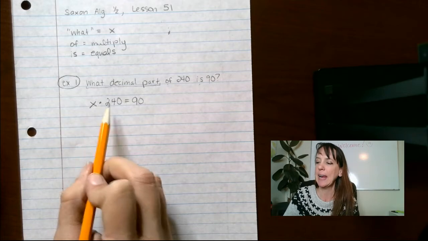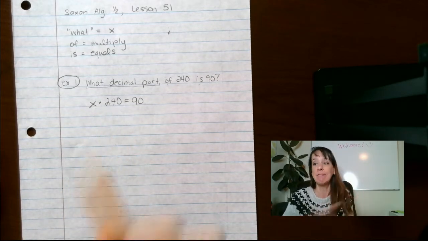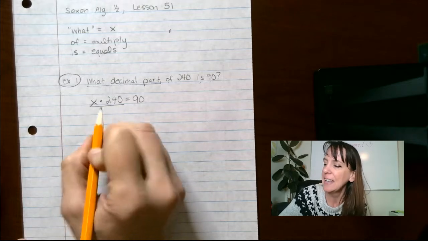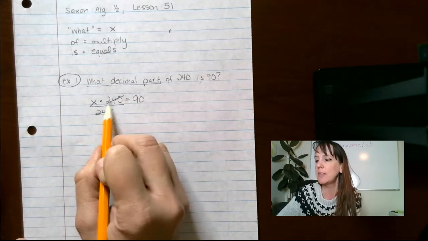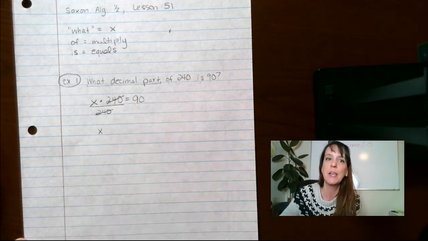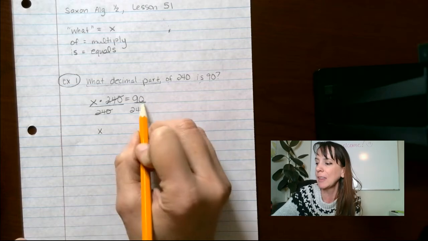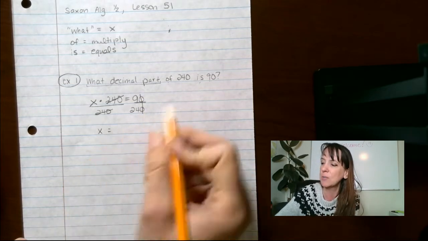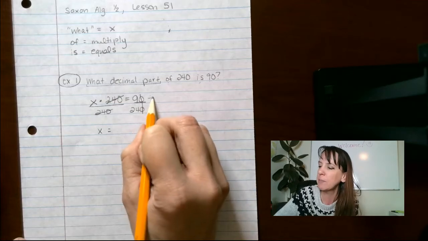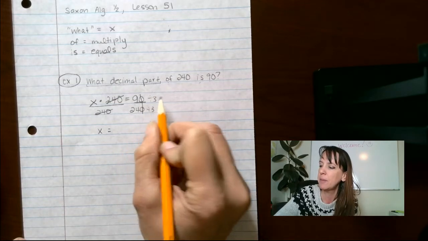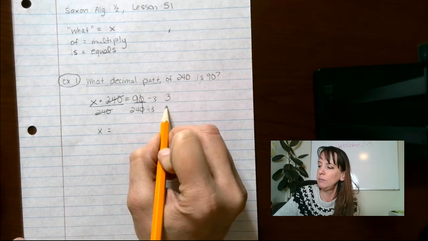Take a look here, we've got X times 240. The opposite of multiply is divide. So we're gonna divide by 240, and the reason why we do that is this cancels out with this and we get X all by itself. Of course, what I do to one side, I gotta do to the other. 90 over 240, lob off those zeros, equals 9 over 24. We can reduce that by dividing both the top and the bottom by 3. That gives me 3 over 8.